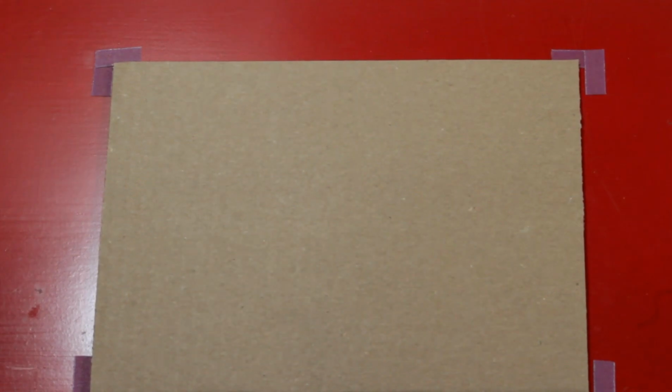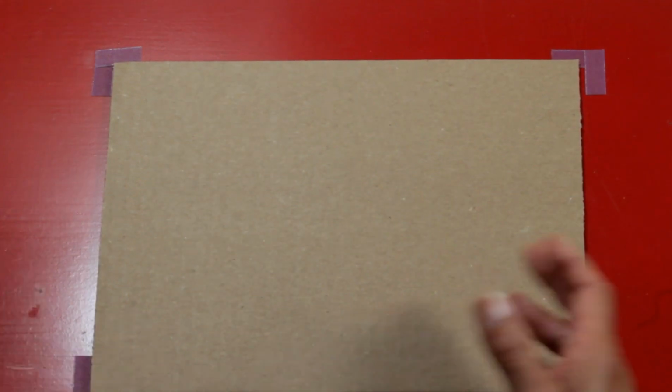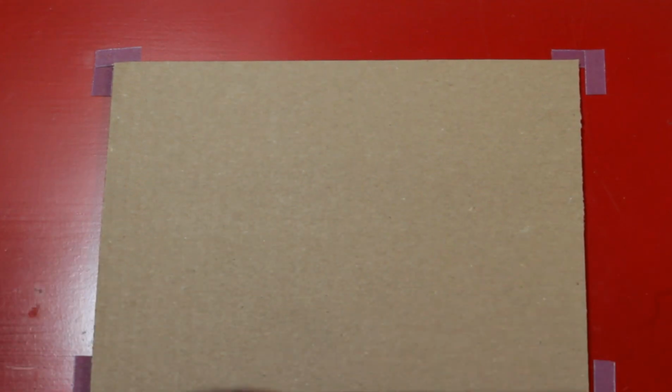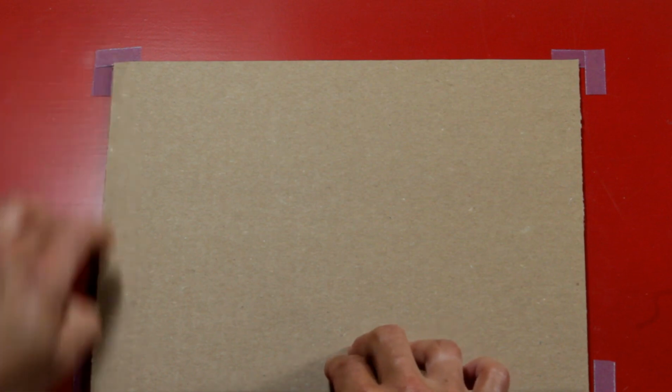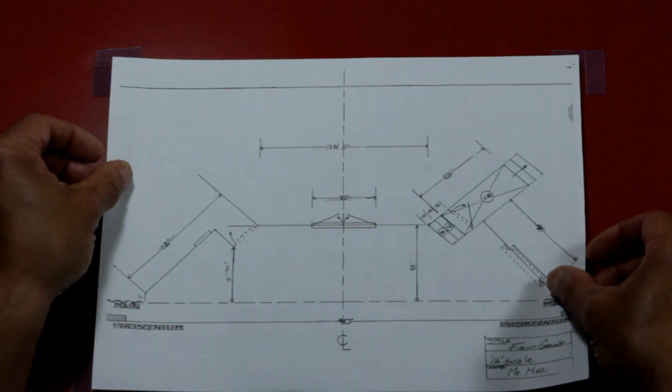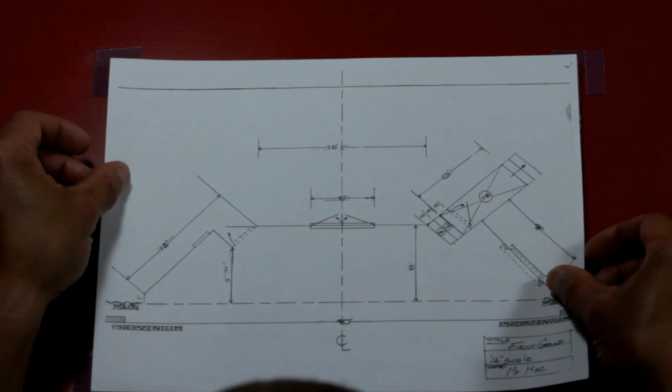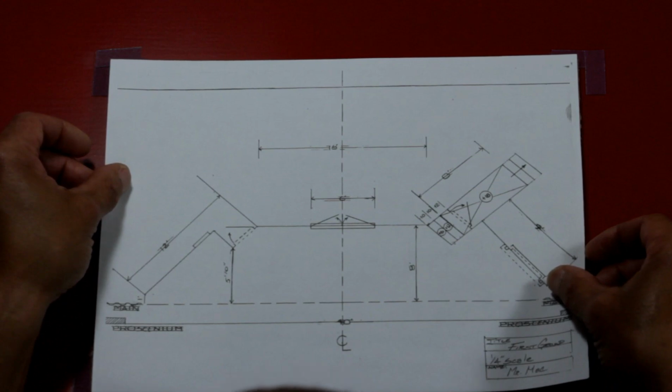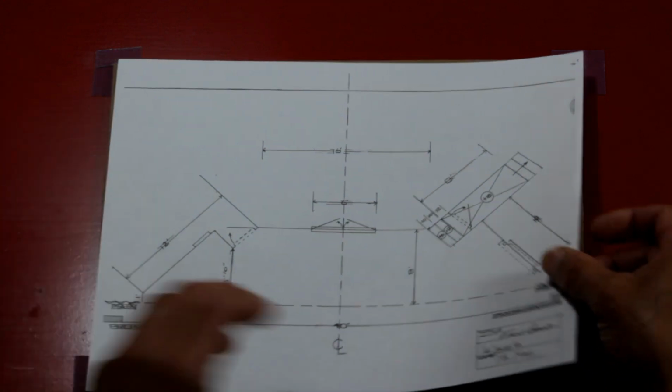Okay, so I've gone ahead and cut a piece of corrugated cardboard out of basically a cardboard box to 8.5 by 11. And what we're going to do is glue or laminate our ground plan down on top of that cardboard to create the base for our 1/4 inch scale model.